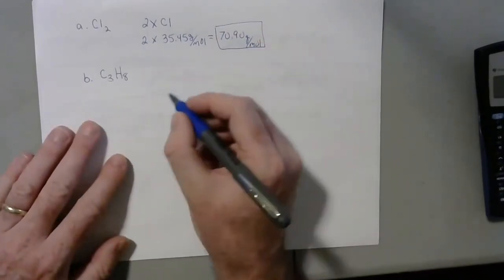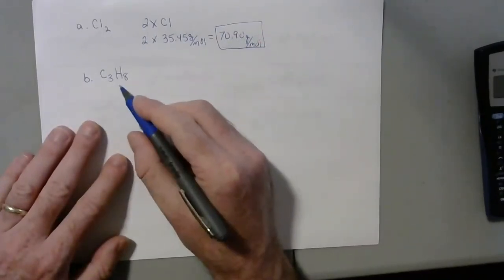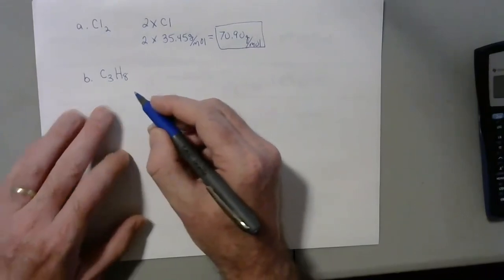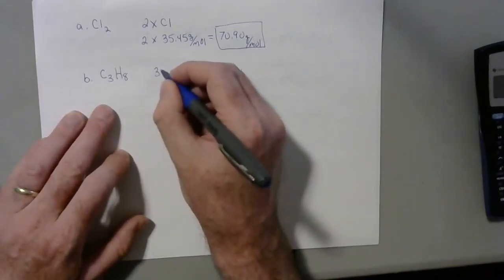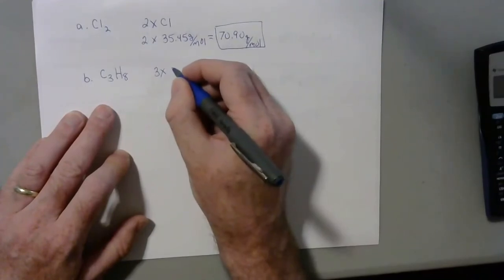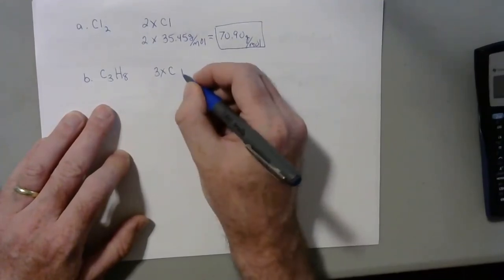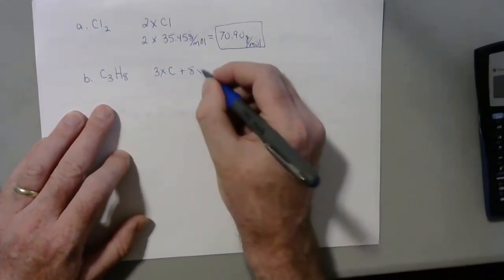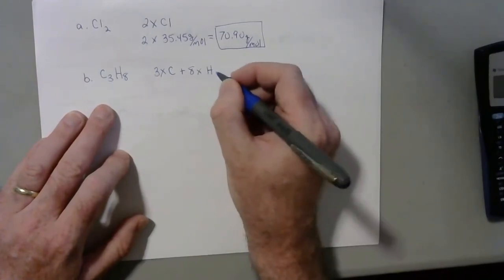For part B, we're going to do the molar mass of a little bit more complex molecule, propane. So it's going to be 3 times the mass of a carbon plus 8 times the mass of a hydrogen.